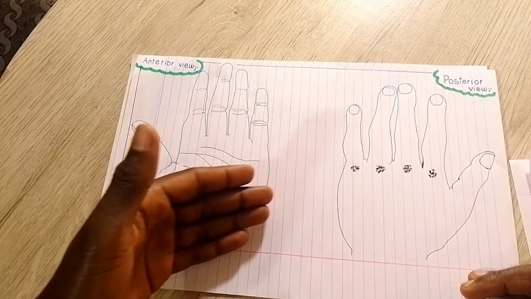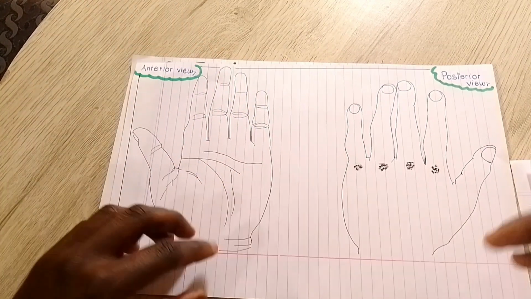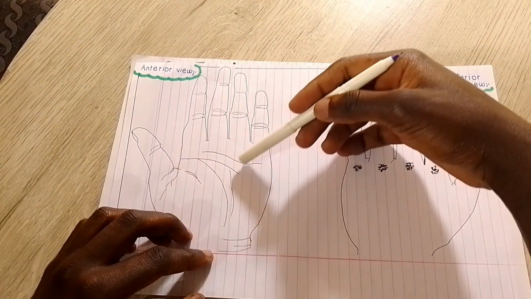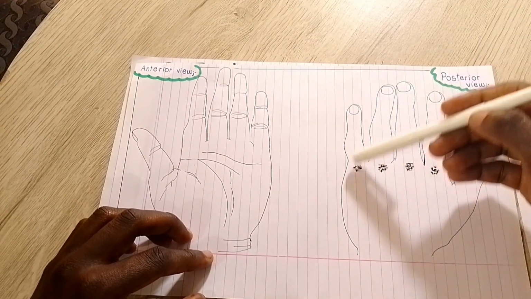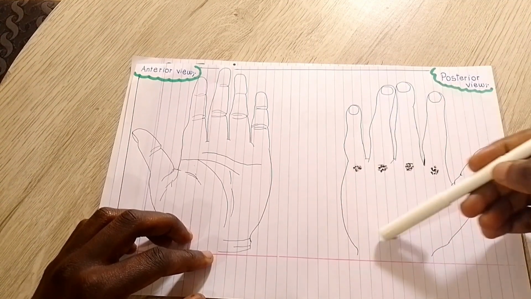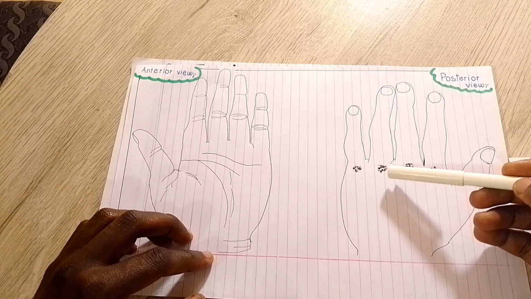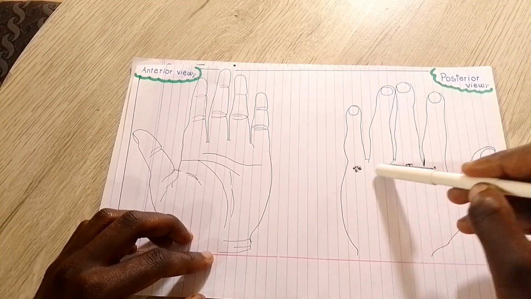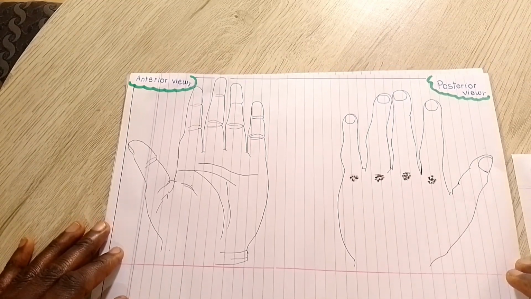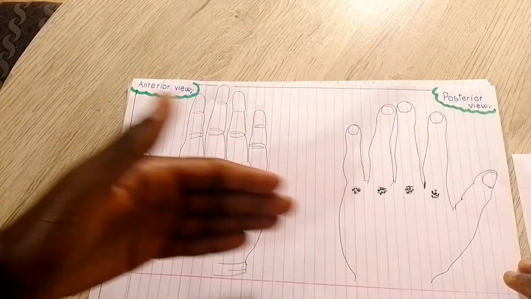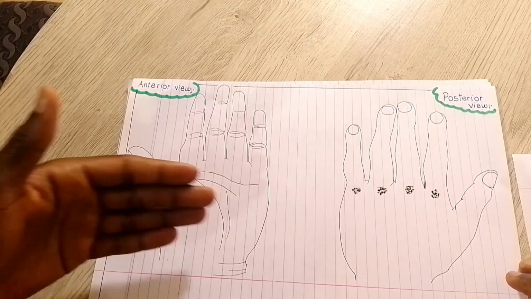So this is the anterior view of the hand with the palmar surface of the hand pointing at the ceiling, and then this here is the posterior view where you can see the dorsum of the hand. And as you can see, I just tried to draw for you guys some knuckles here. So that is the orientation on the presentation that you guys can see here.